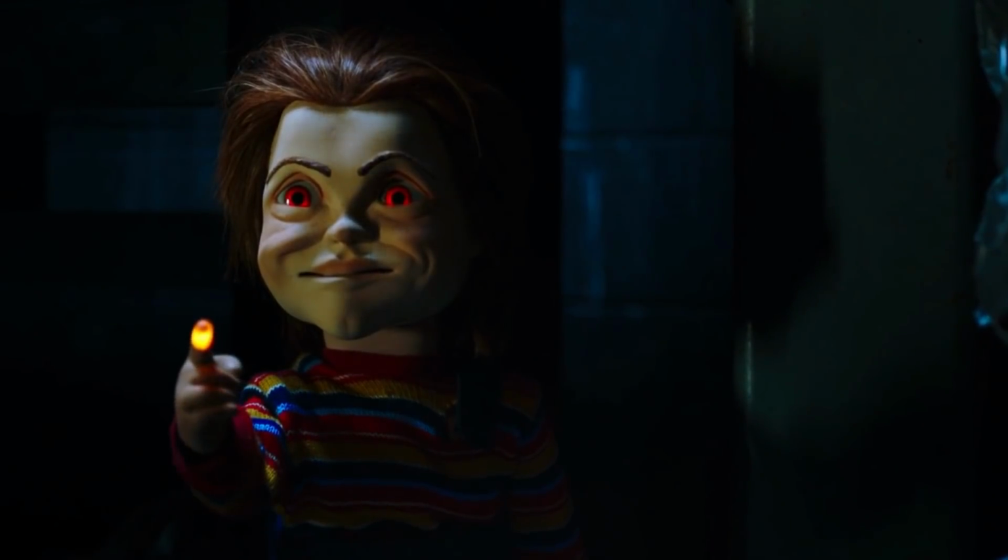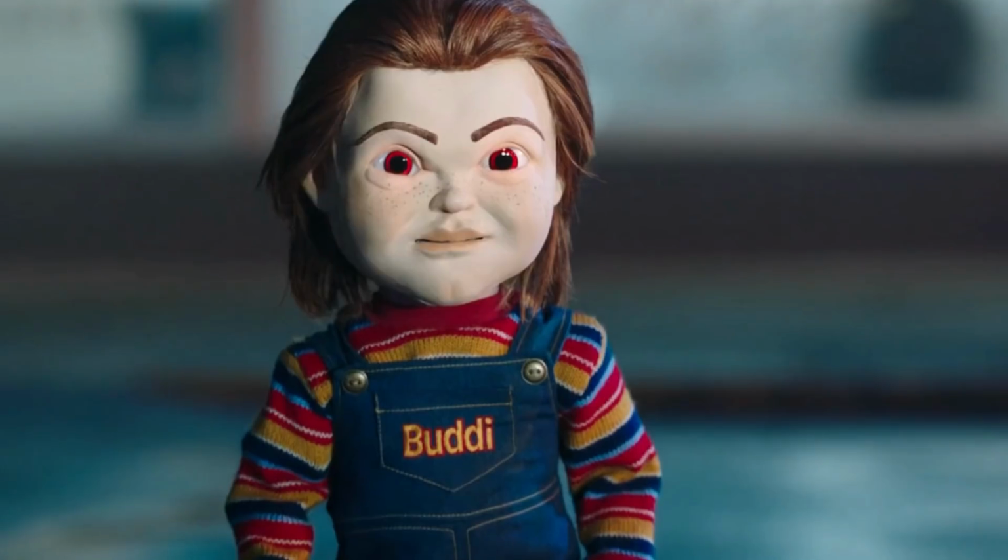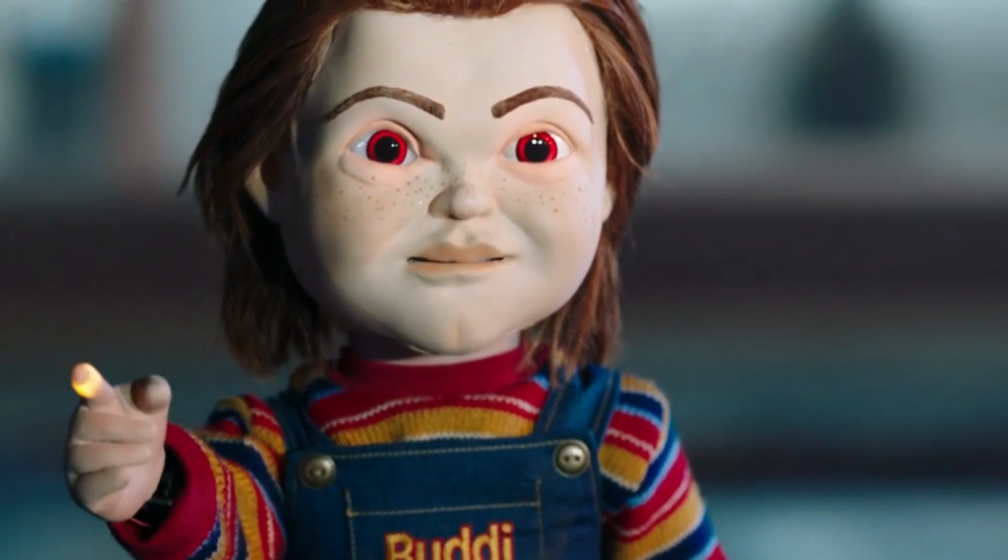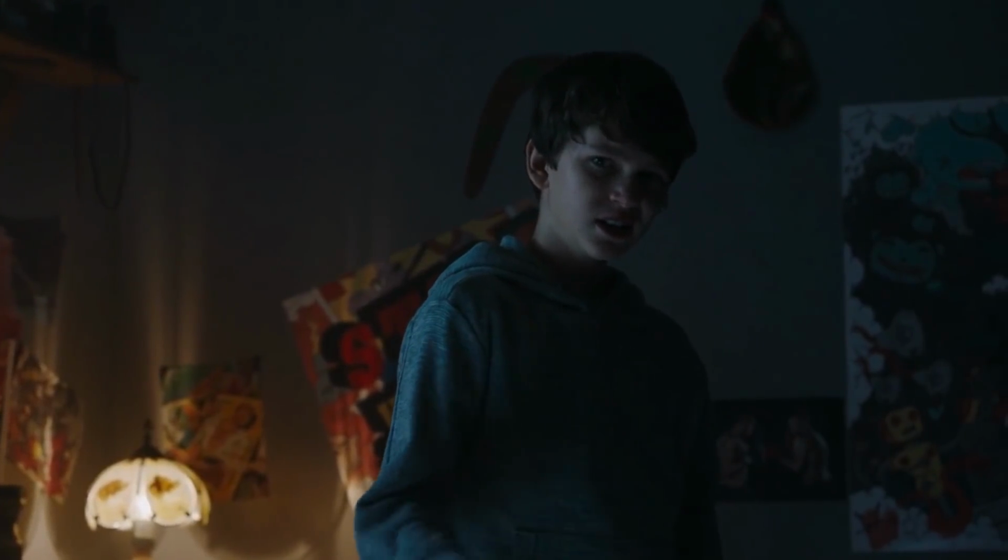He can also precisely replicate a regular Good Guy doll when needed. Chucky in 2019 has the same strength and speed as the original, as well as the capacity to resemble a normal doll, and the ability to transfer into a new body after appearing to be killed at the end of the film.